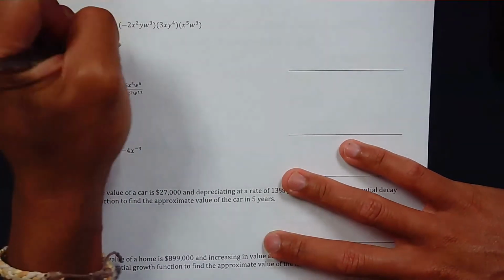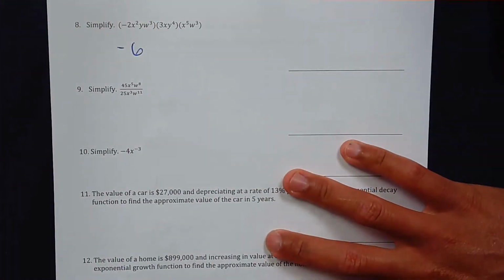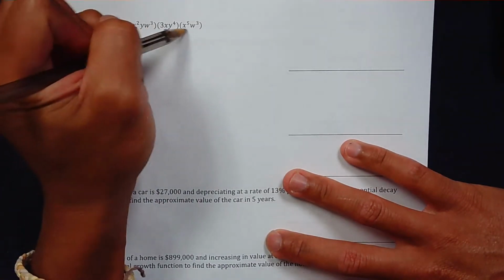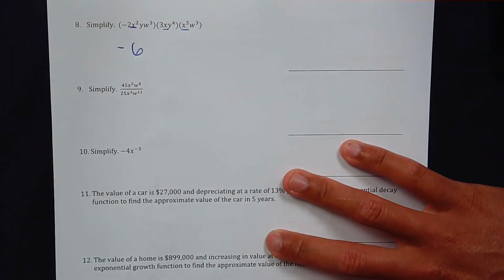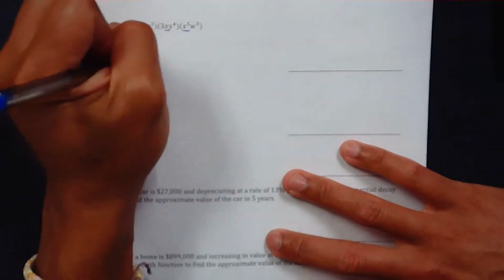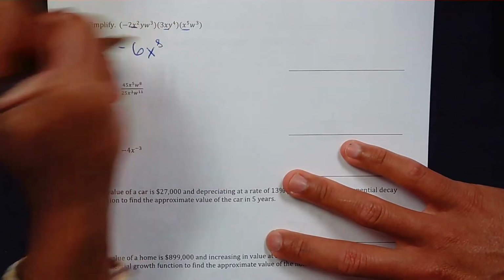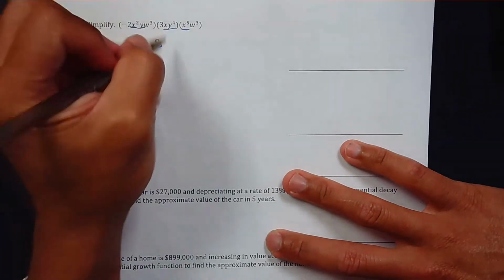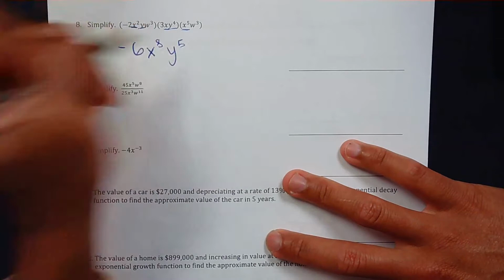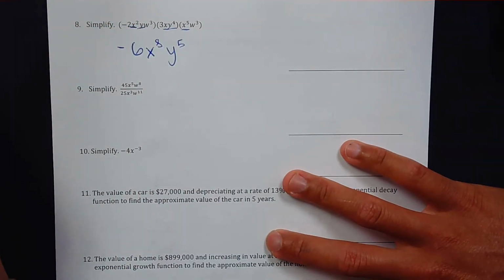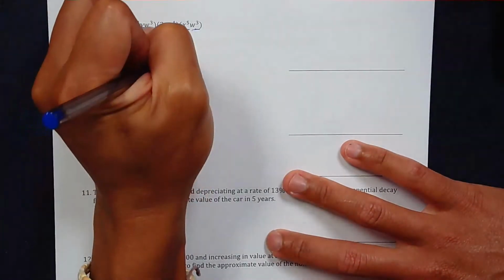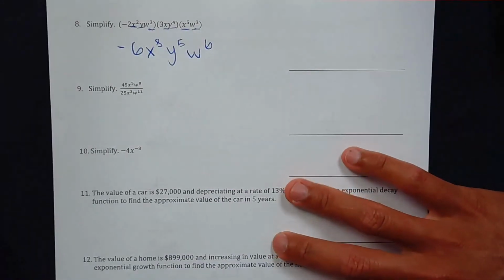Negative 2 times 3 gives us negative 6. Let's see all our x's. We have x squared, x, and x to the 5th. Adding those exponents together, we get x to the 8th power, right? 2 plus 1 plus 5. What about our y's? We have y right there, y right there. We say that's going to be y to the 5th power, right? 1 plus 4 gives us 5. And then lastly, our w's. We have w to the 3rd power multiplied by w to the 3rd power. That gives us w to the 6th power. Final answer.